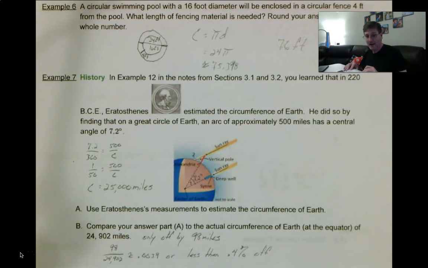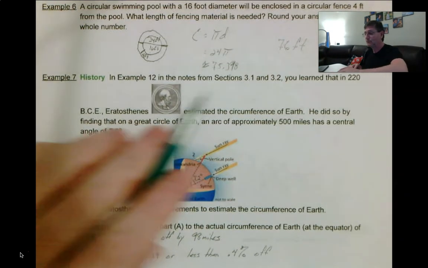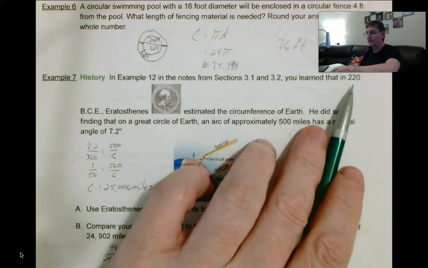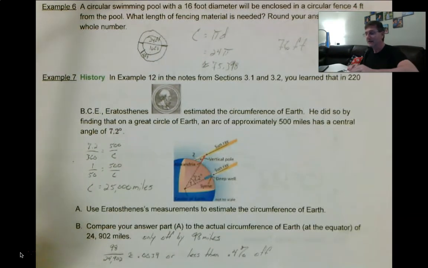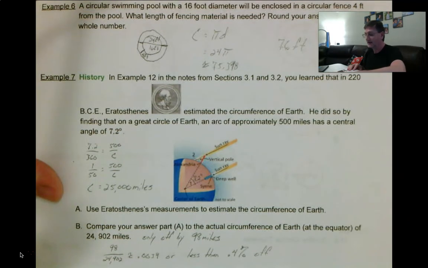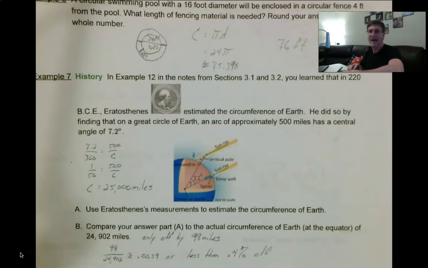That's incredibly accurate. That's 99.6% accuracy. It's incredibly accurate. Back in 220 BCE, so approximately 2,240 years ago, he was off by less than 1%, less than half of 1%.